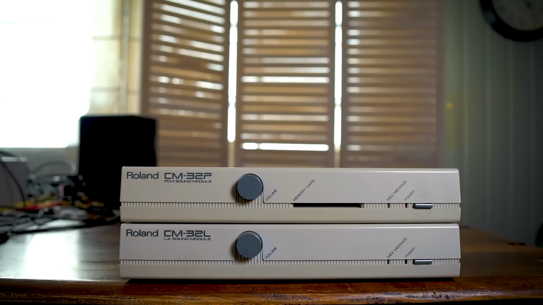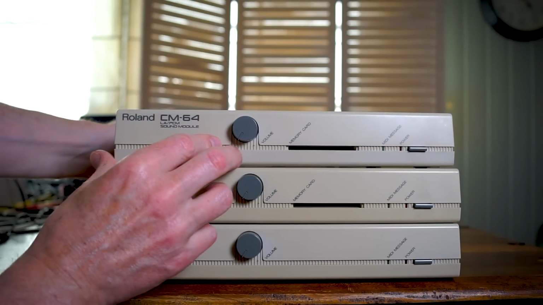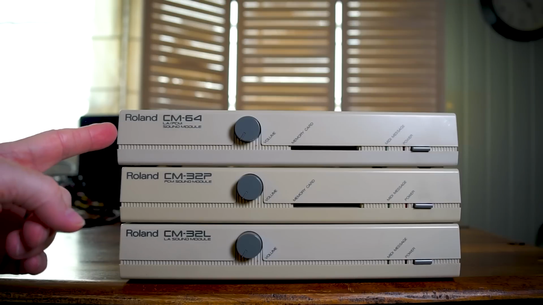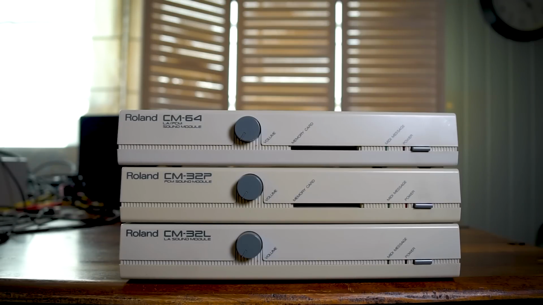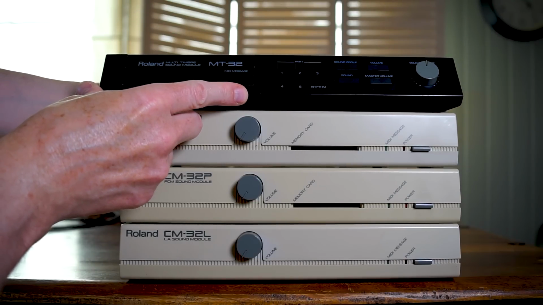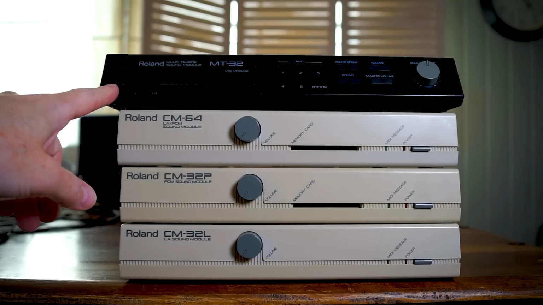And if you wanted both of these in one box instead, you could get the CM64, which holds everything you see below it in that one box. And of course, the one that started it all, and I have a follow-up video to this one coming shortly, the cult classic MT32, and its impact on the gaming industry of that time is not something to sneeze at.